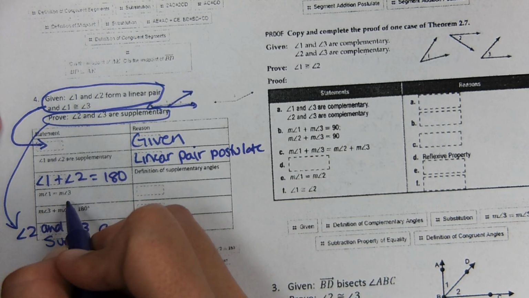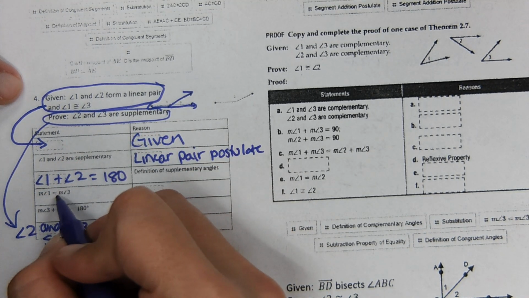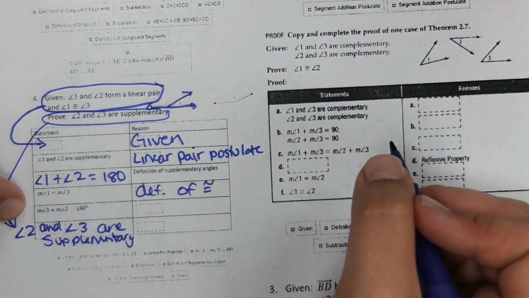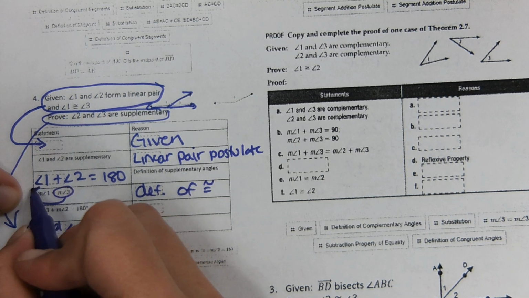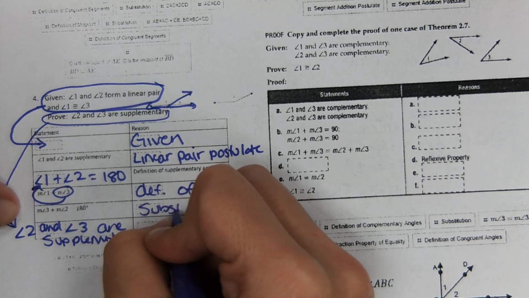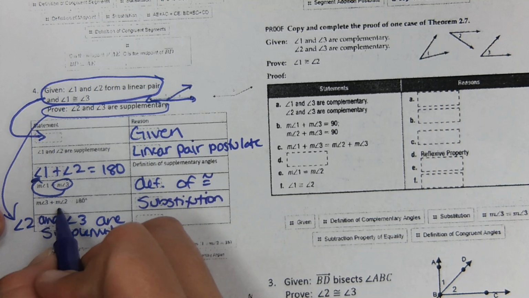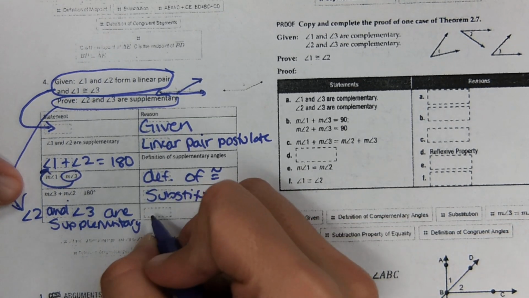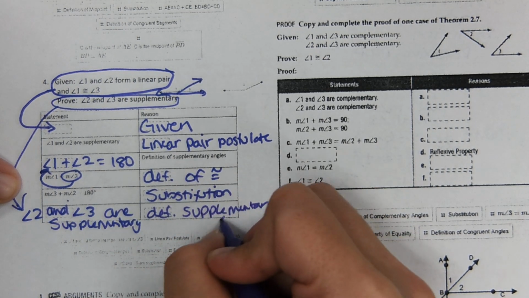Then here it says measure of angle 1 equals measure of angle 3. Well, in the given it said they were congruent, so therefore their measure is equal. That's definition of congruence. Then for this, since 1 equals 3, they just took this and substituted it in for measure angle 1. So that is substitution to get this. And then since these two add to 180, they're supplementary. So that would be definition of supplementary angles.